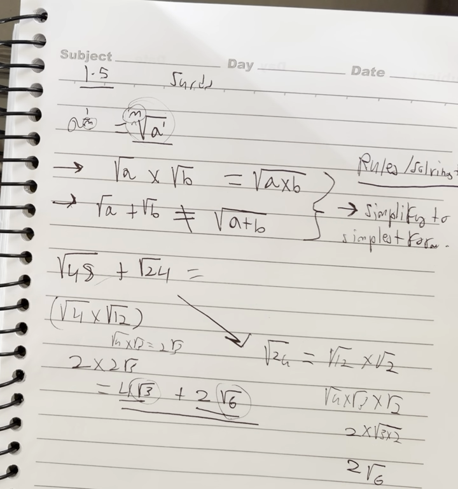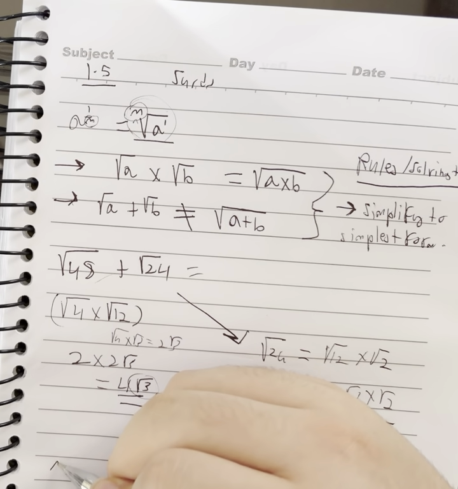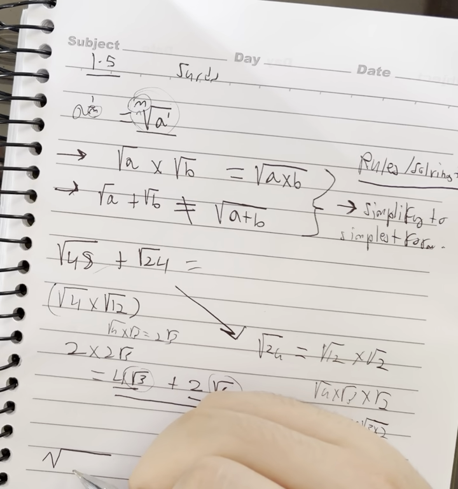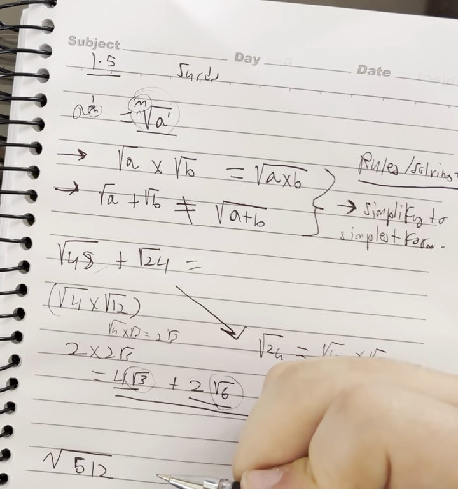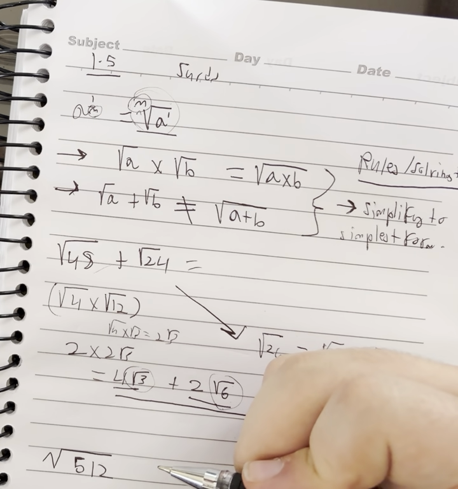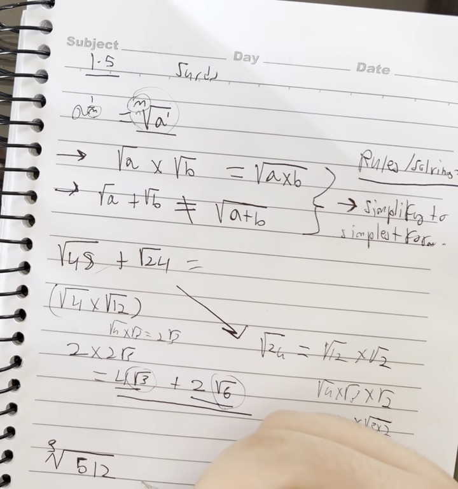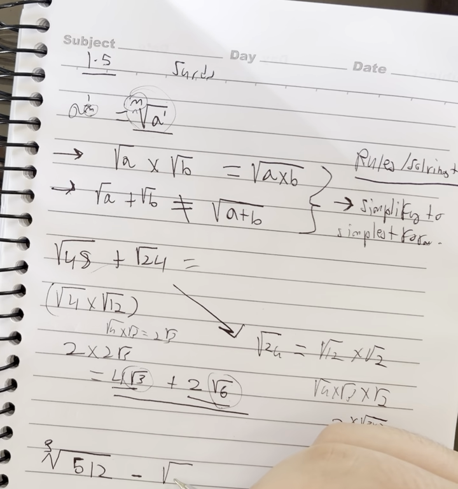Let's try another example. Cube root of 512, no, minus square root of 64.